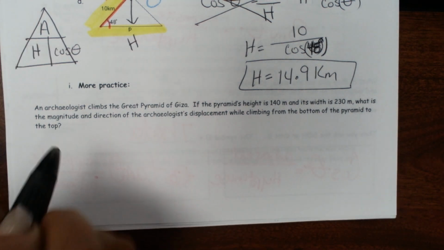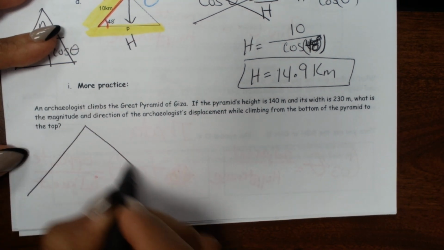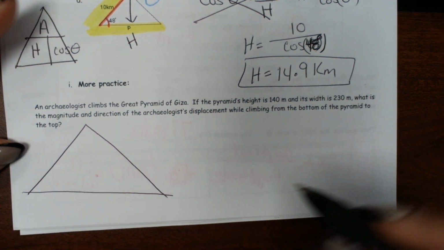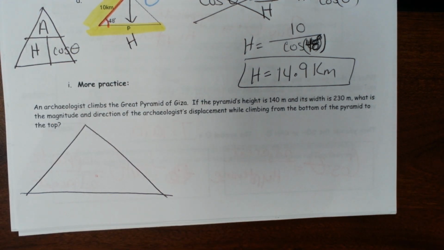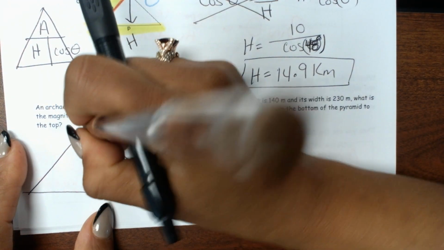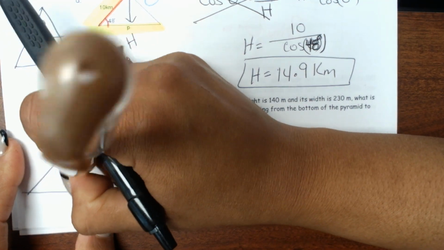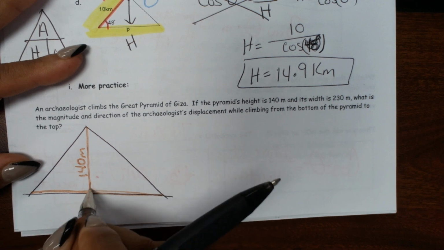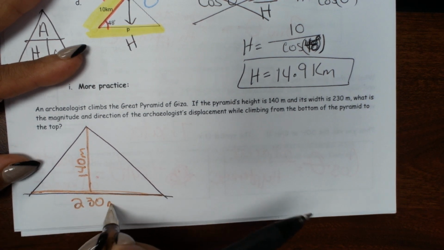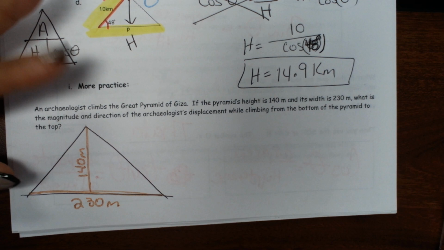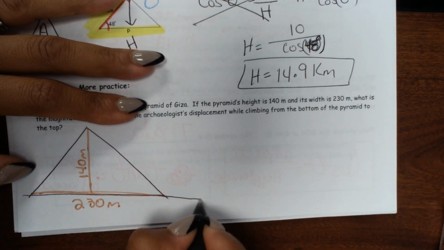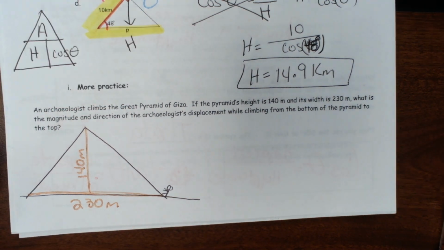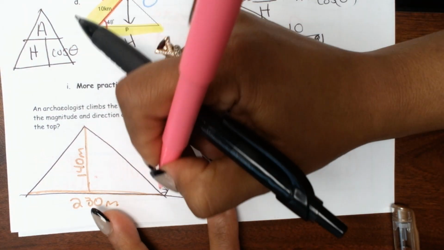Let's draw it out. There's a pyramid here, and this pyramid has a height from here to here of 140. It has a width from here to here of 230 meters. And the archaeologist is about to climb it, and the archaeologist is going to climb.